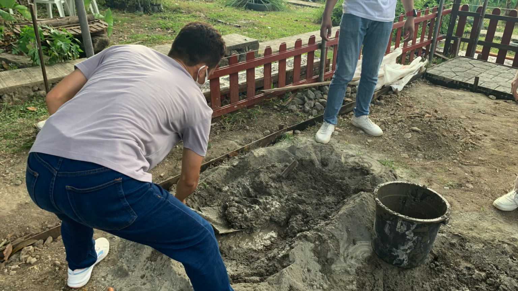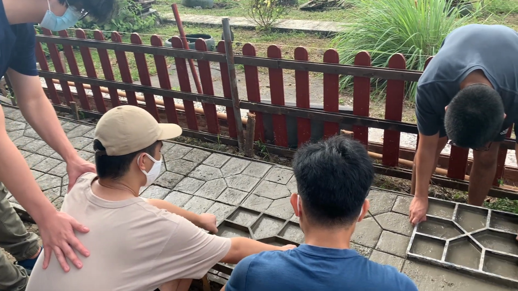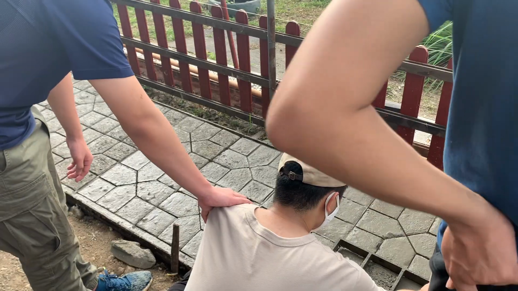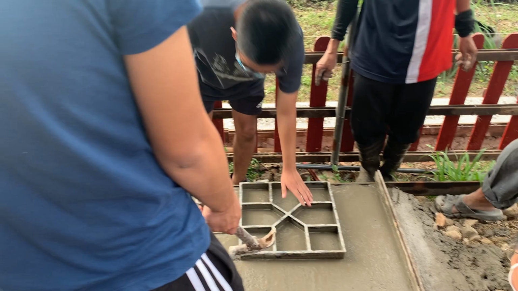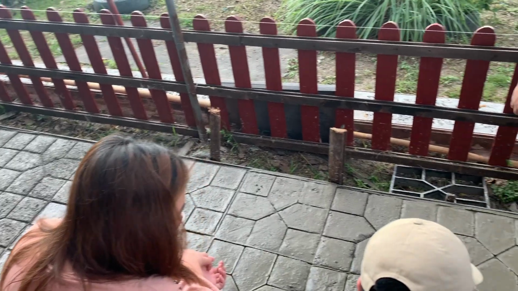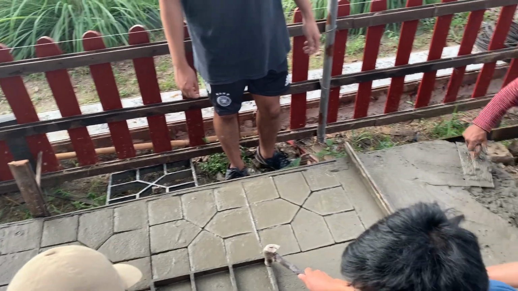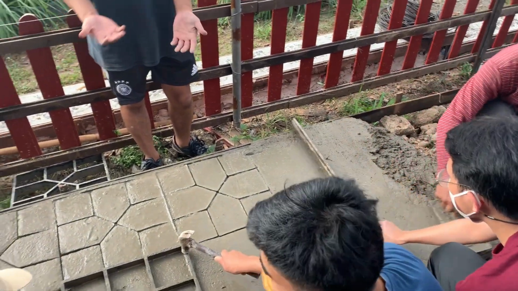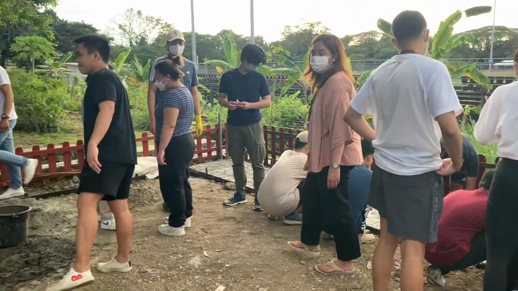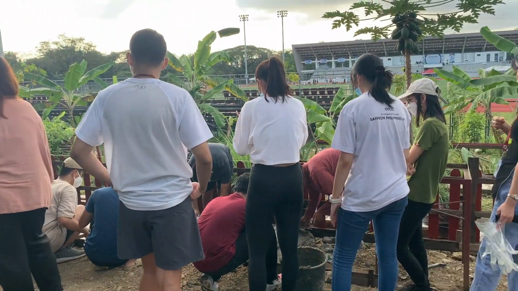Continuing our project from CWATS 1, we cemented the pathways in our Eco Garden classroom in Area 2. After we poured the cement onto the pathways, we put patterns on top by using this mold, as seen in the video. We also tried to even out the cement as much as possible so that when the cement dries, the pathway would become stable for anyone who would walk on it.